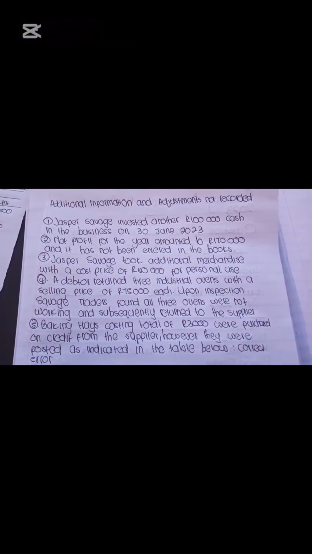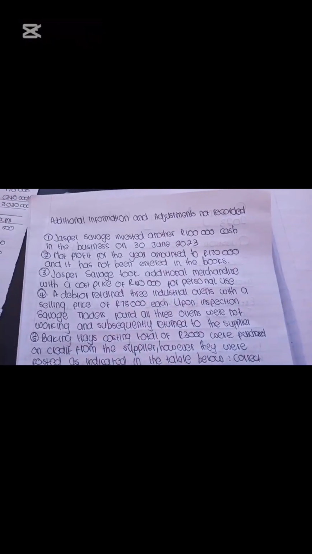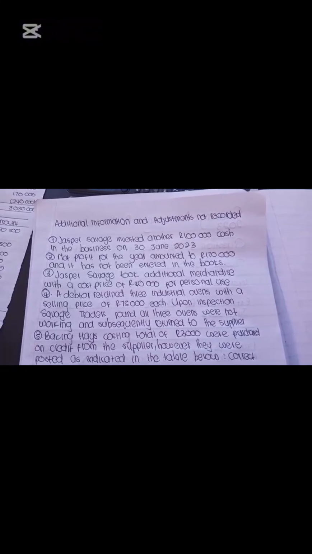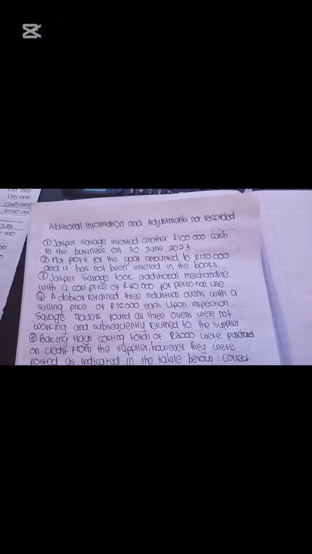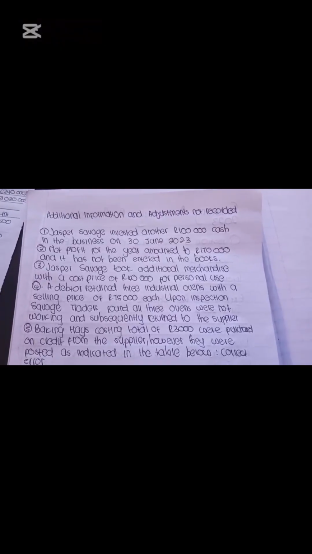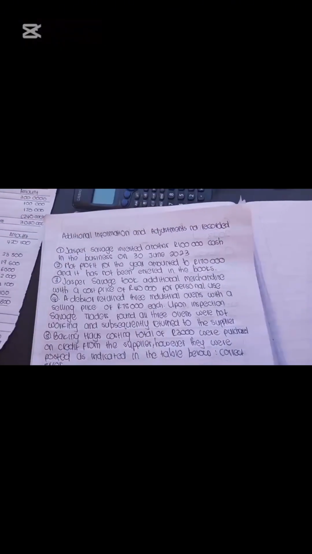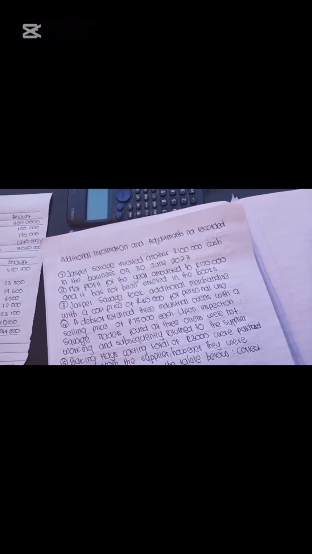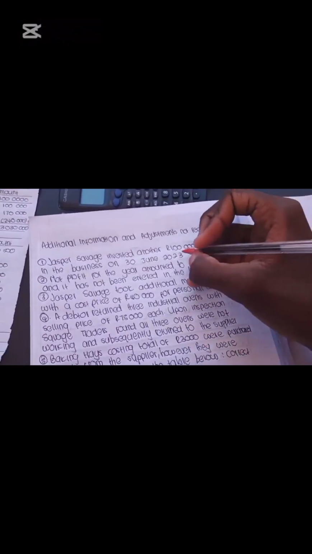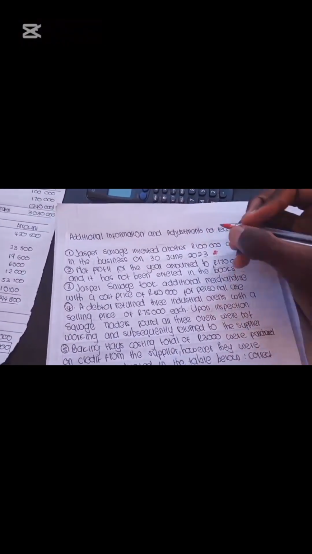Here they say Jasper Savage invested another 100,000 cash in the business on the 30 June 2023. It has not been added. We have to add it. The owner put in another 100,000 rands of capital inside the business. So we are going to tick it off, and we are going to use it as capital. We are going to include it in our owner's equity.